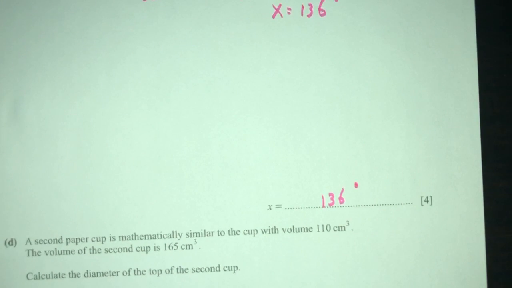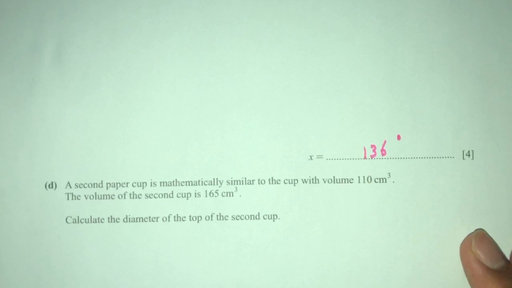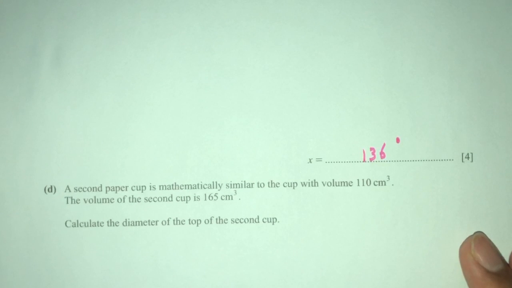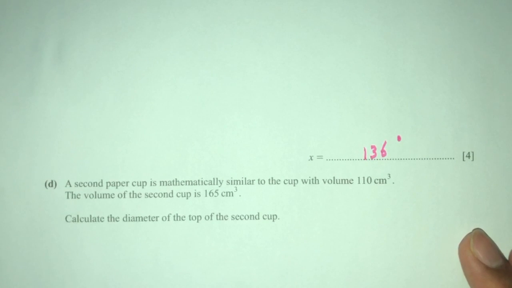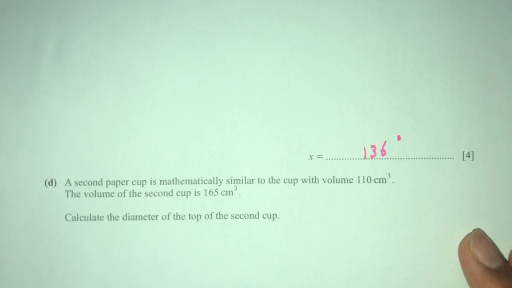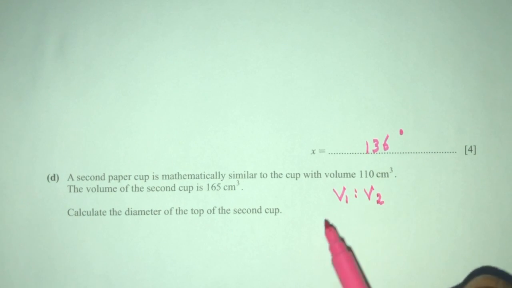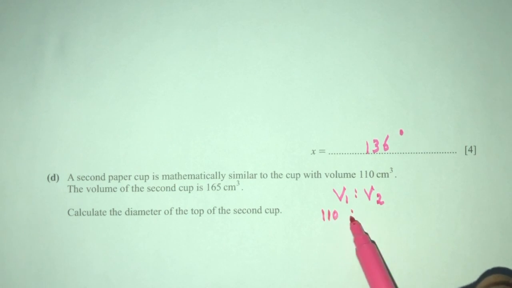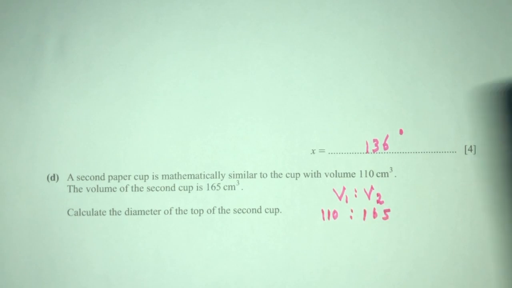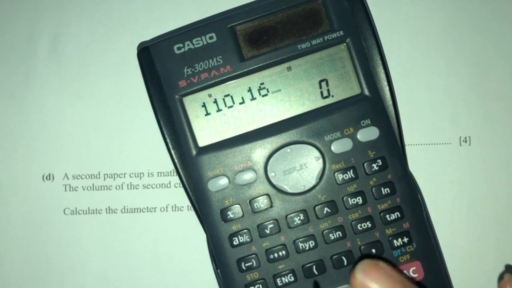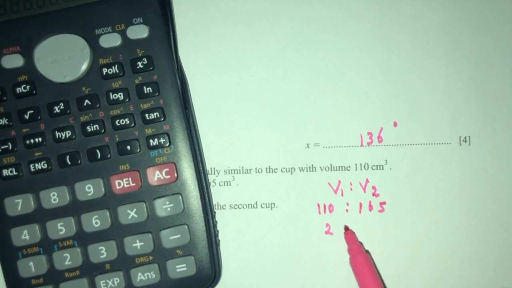Now for part D, what do we have now? So we have a second cup which is similar. Now again, because it is similar, we have to use similarity over here with a volume. So the cup with a volume of 110 centimeter cube, the volume of the second cup is 165. So basically the ratio of the volume of cup 1 to the volume of cup 2 is 110 to 165. Now let's simplify this. So 110 over 165, to simplify, that should be 2 to 3. This is the ratio of their volume, right?